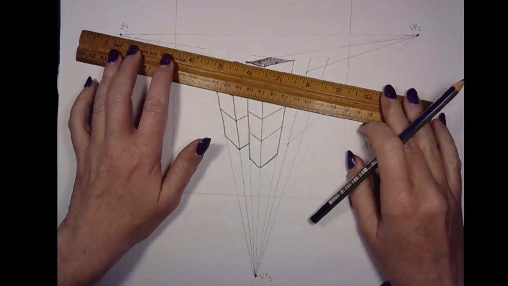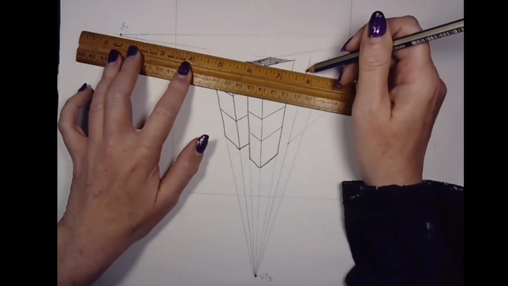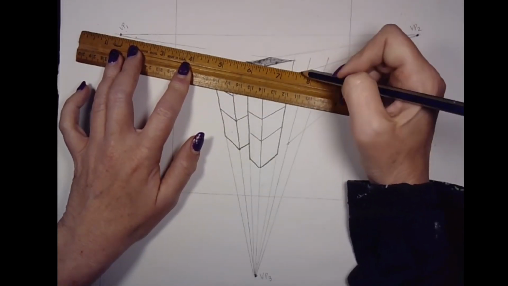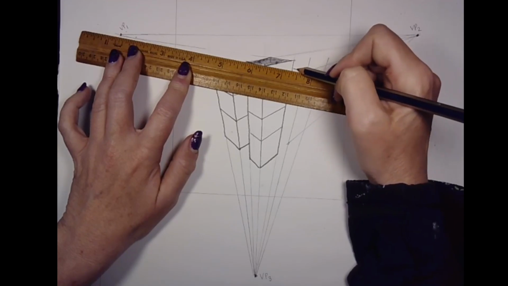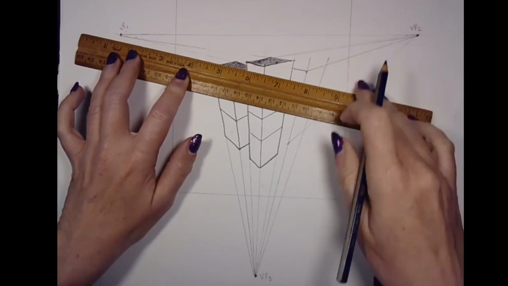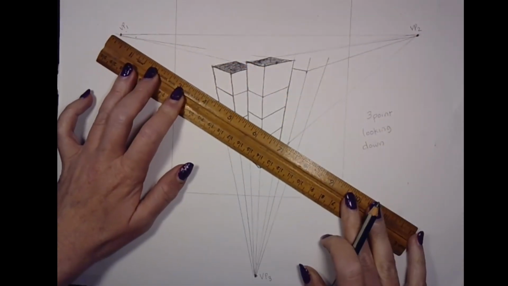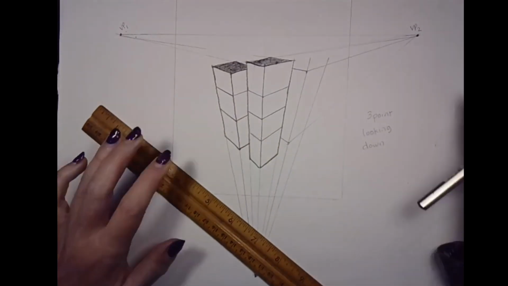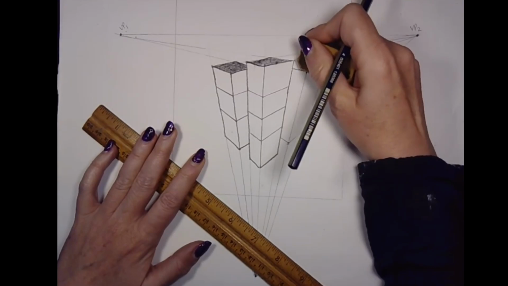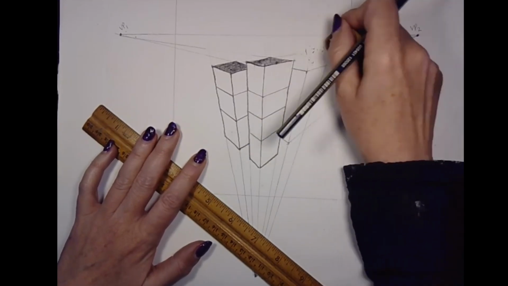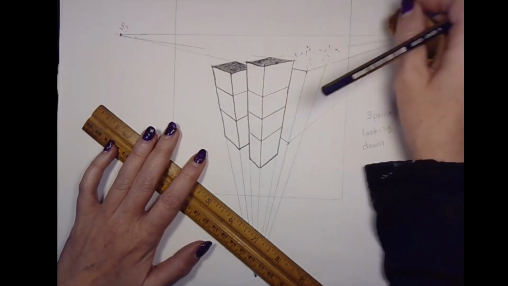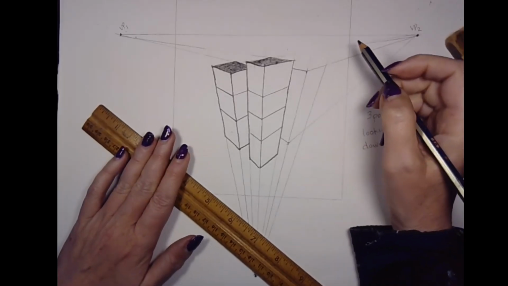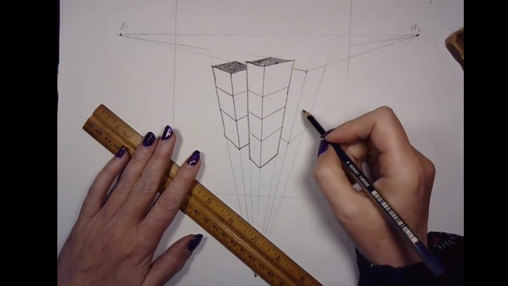For example, on this side, if this is going to vanishing point 1, but if I draw all the way through, I'm going to have to erase it. So I'm just going to draw on my ruler to there. And this is going to vanishing point 1. Then I'm going to erase these lines. There's going to be a lot of erasing in perspective drawing.